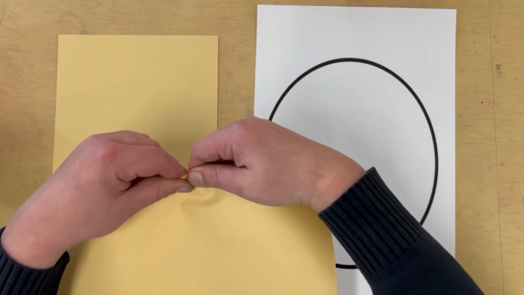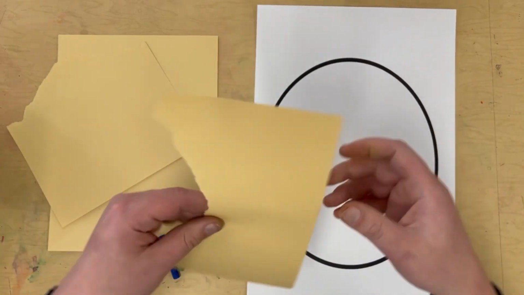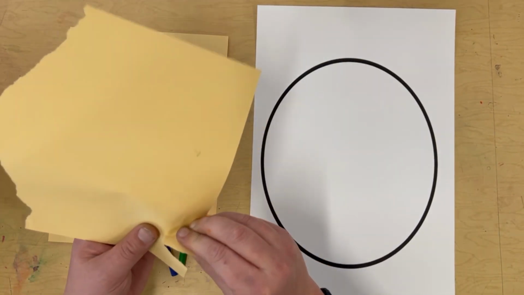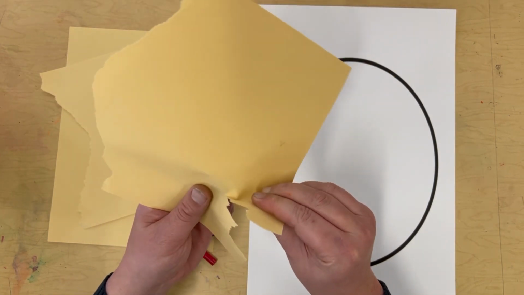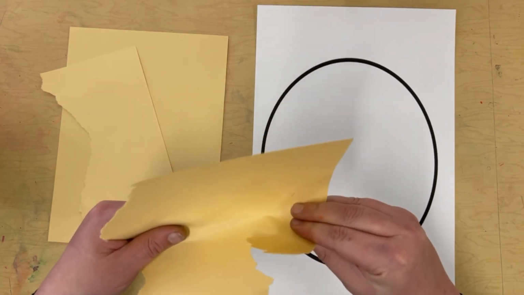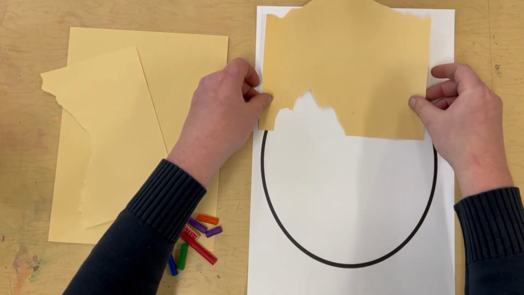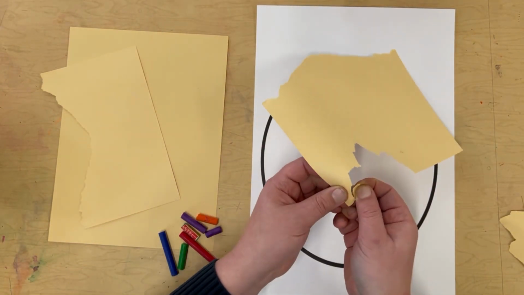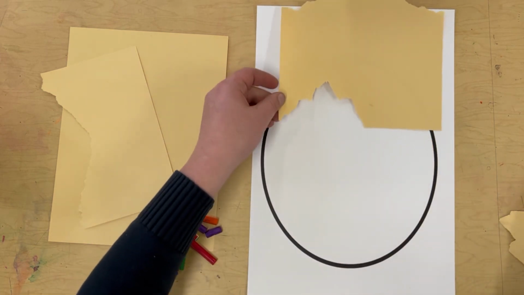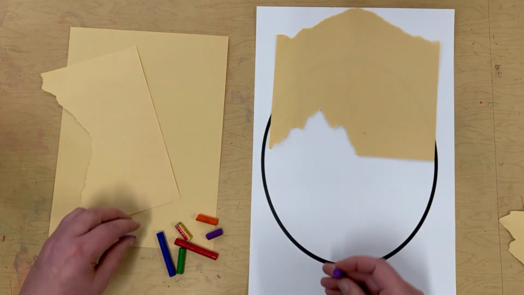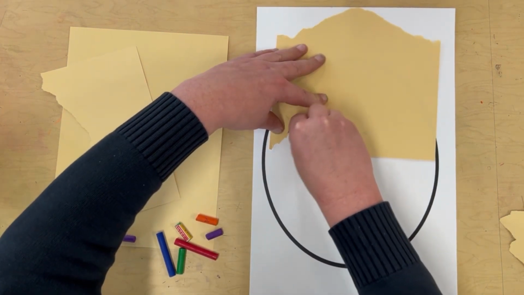Now we're going to make what's called a stencil to make these mountains. A stencil is a template with open areas that can be used to block off certain areas when we make designs. Now we're going to make a stencil out of paper by ripping it. I'm going to slowly rip the shape of a mountain out of this paper.